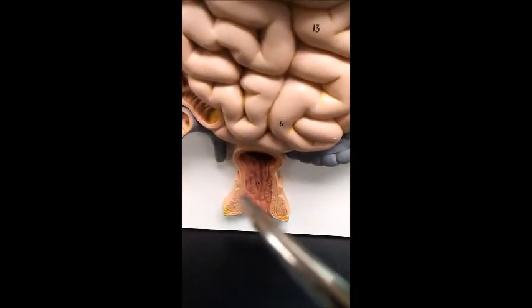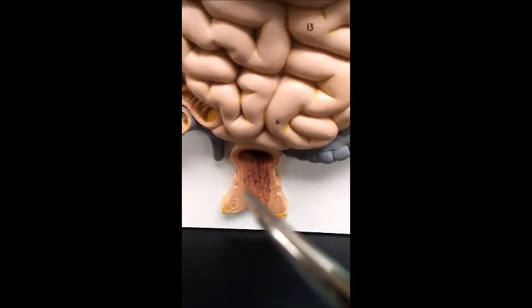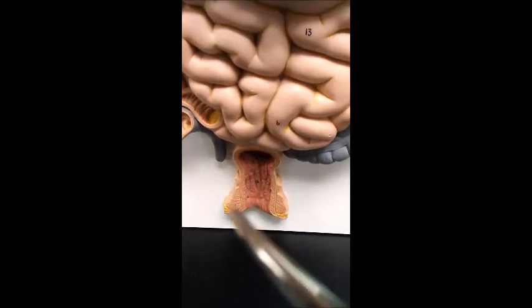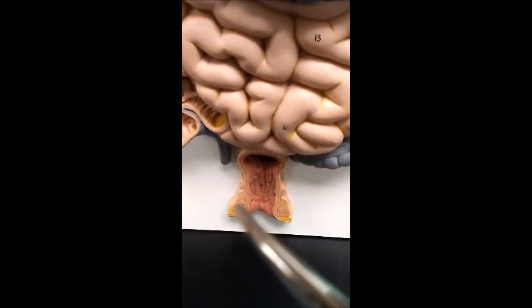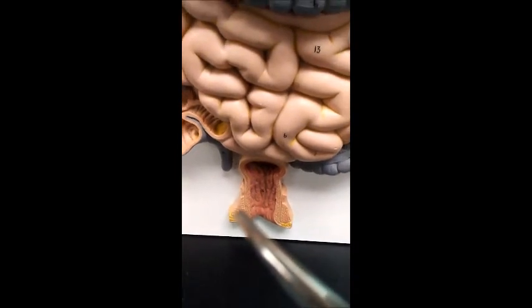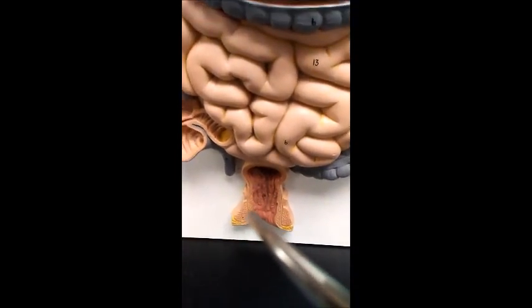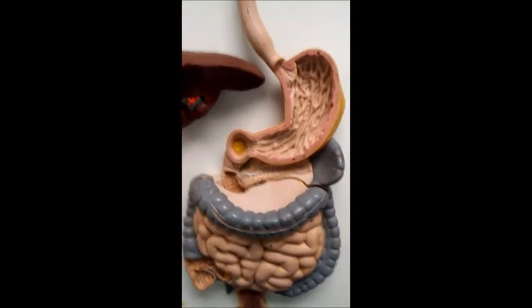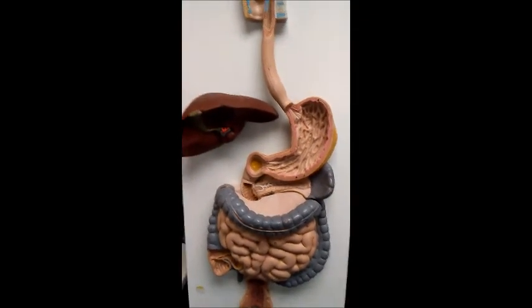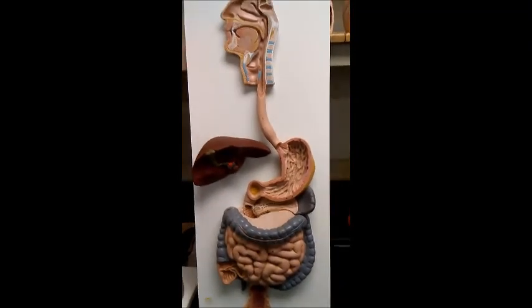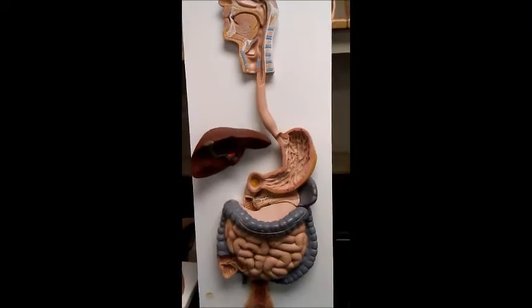and the internal anal sphincter is controlled by a reflex, the defecation reflex, through the spinal cord. And the external anal sphincter is under conscious control; the message comes from the brain. So this is the GI tract and the accessory organs of the digestive system.